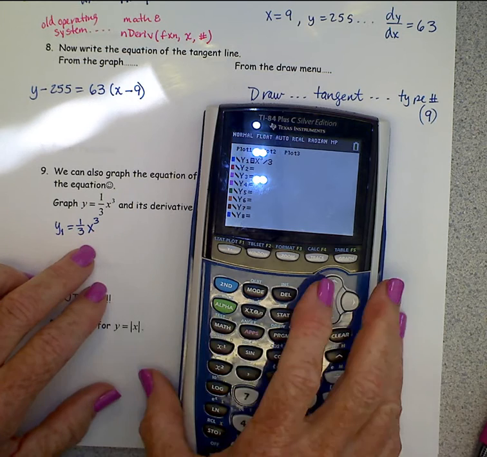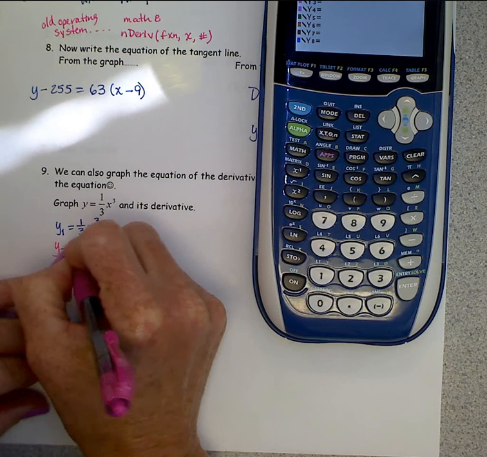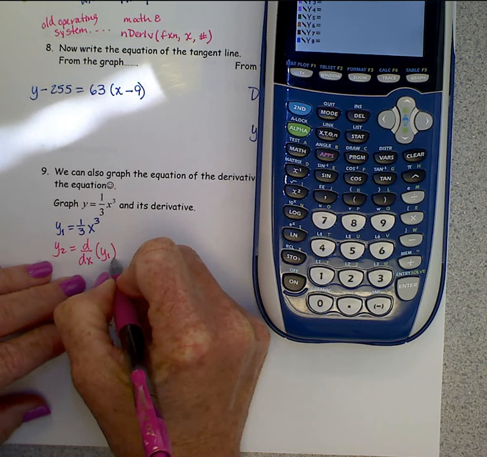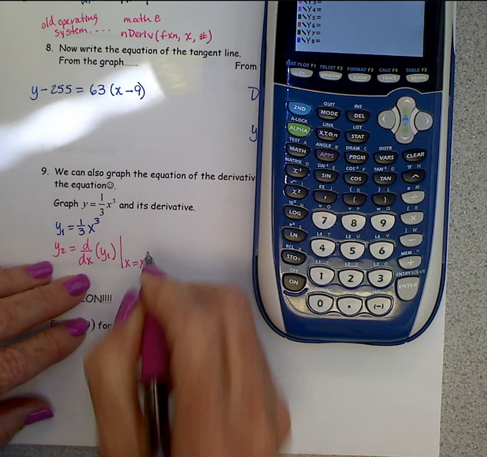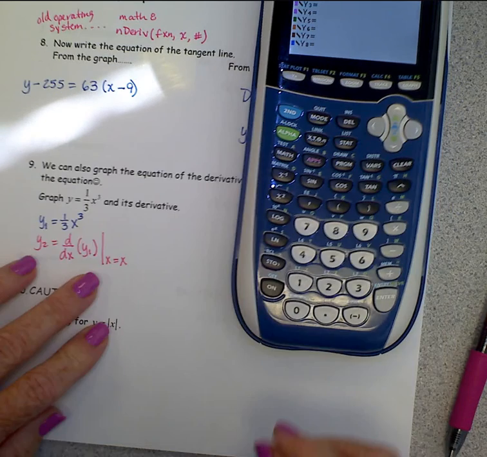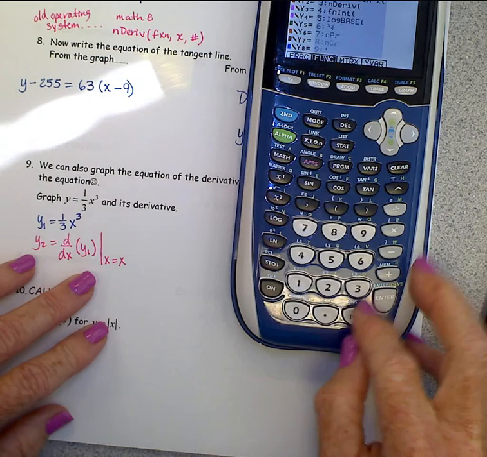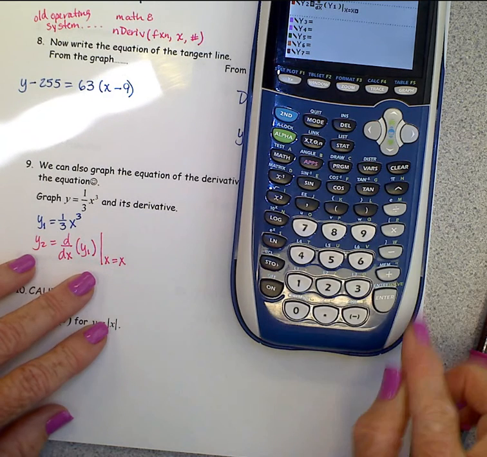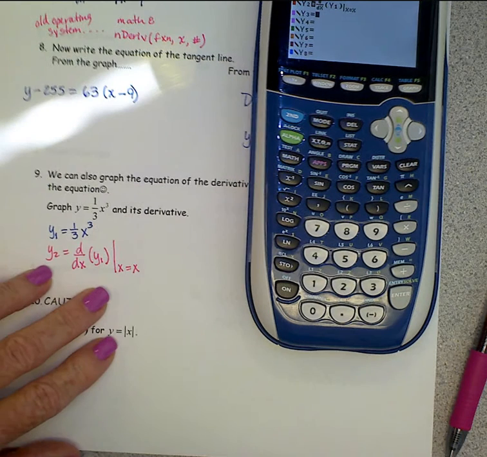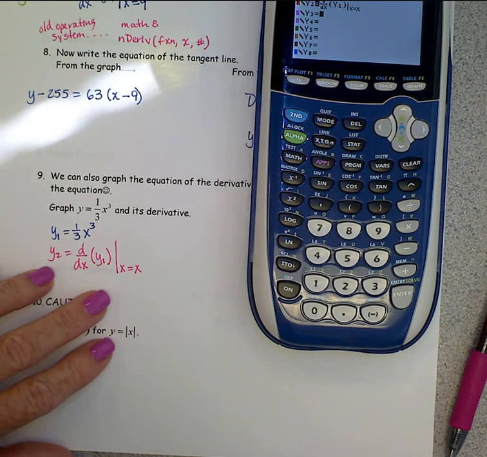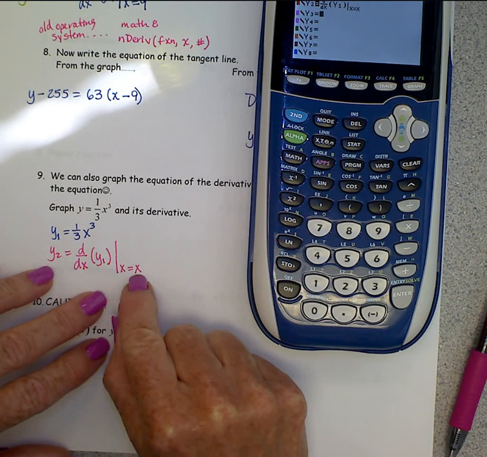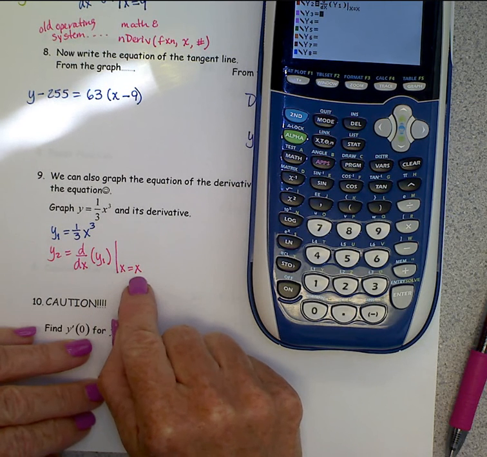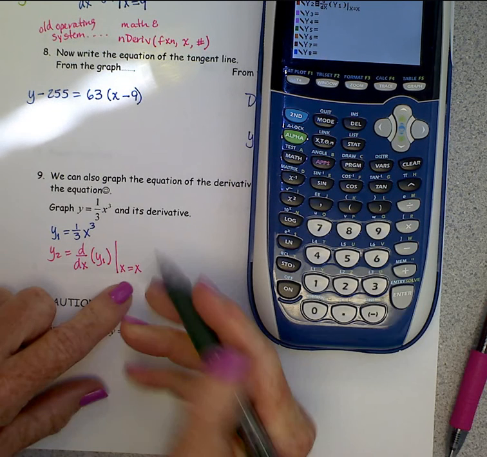Okay, in y2, I want you to do the derivative, so d dx of y1 at x equals x. So alpha f2 3 d dx y1 at x equals x. Okay, listen carefully. Stop writing. Listen, listen, listen. Eyes up here. The only time that you will put x equals x is when you are on a graphing screen. Otherwise, never, ever, ever do x equals x. The only time you do x equals x is if you want to graph the derivative.